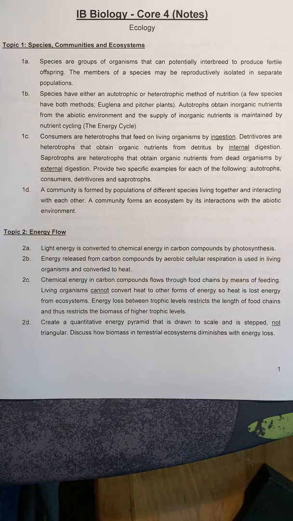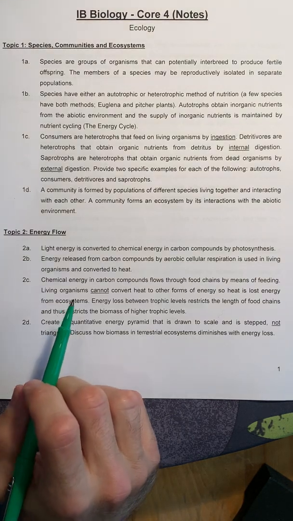Hello, everyone. Let's wrap up topic 1. We need to get after questions 1C and 1D. Talk more about how organisms get their nutrition.